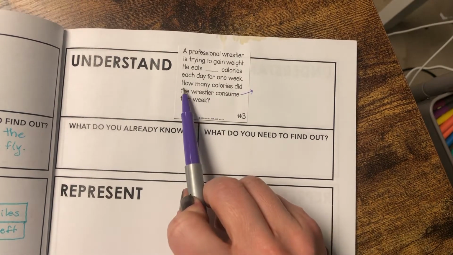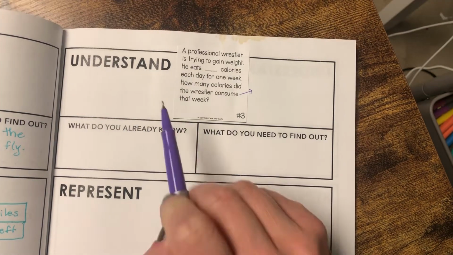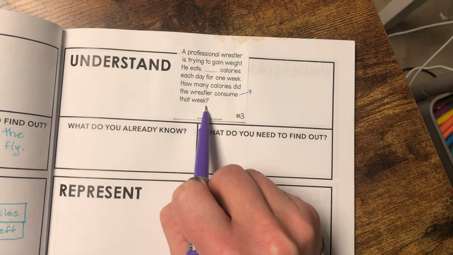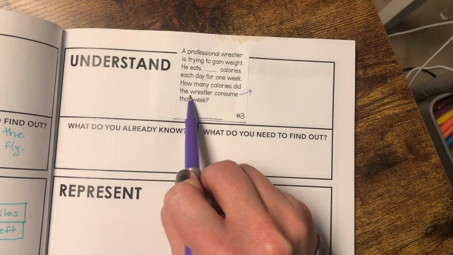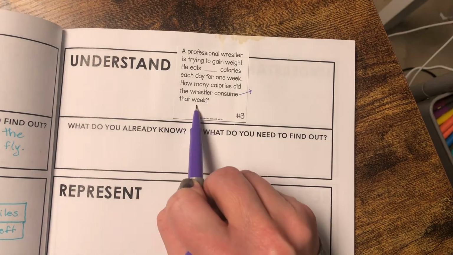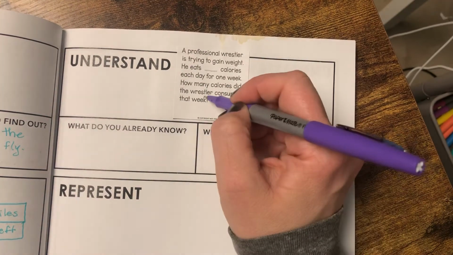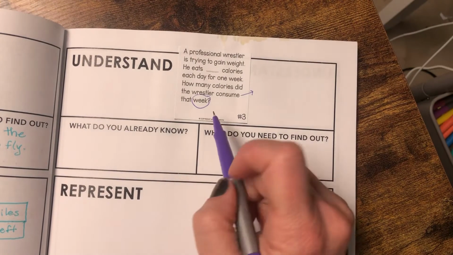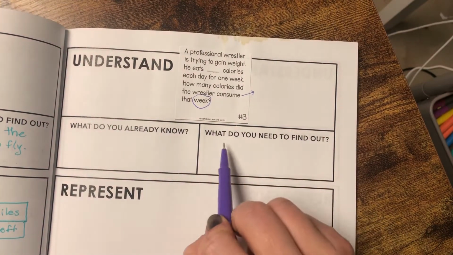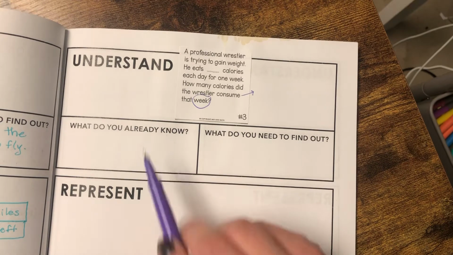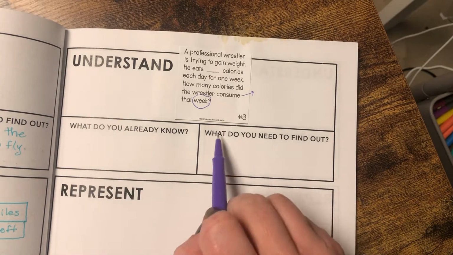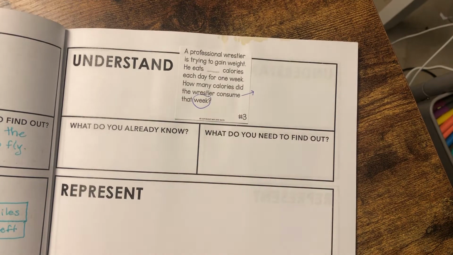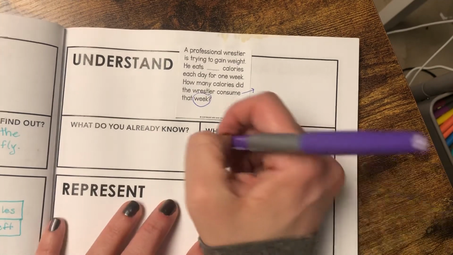So this actually leads us to, what do we need to find out? Well, I see a question word of how, and I also see my question mark. So how many calories did the wrestler consume that week? Also, do we know how many days are in a week? We do, okay? So all of this lends itself to what we need to find out and what we already know as well. So the thing that we need to find out is how many calories the wrestler ate in a week, right?